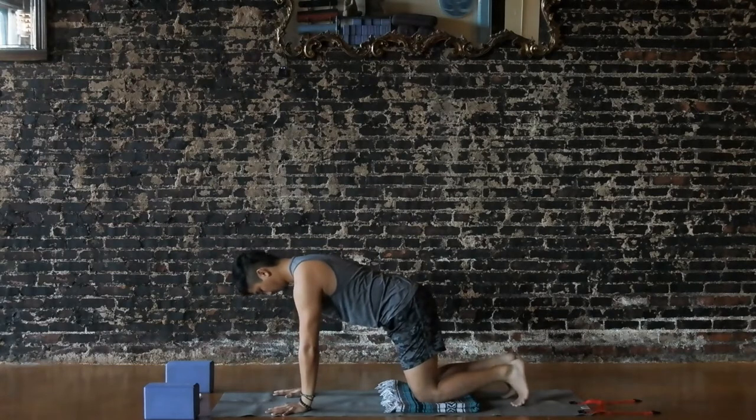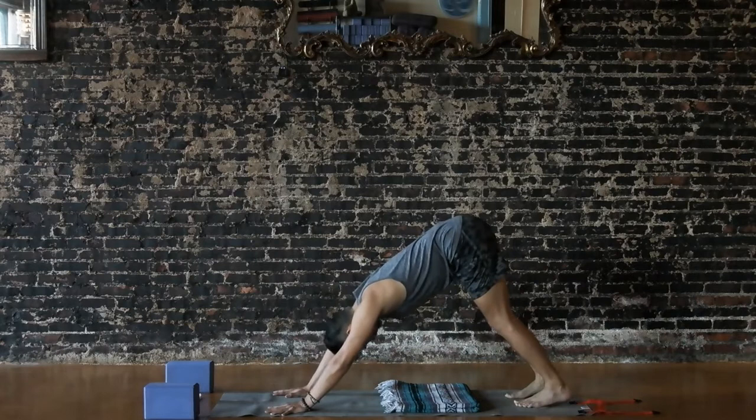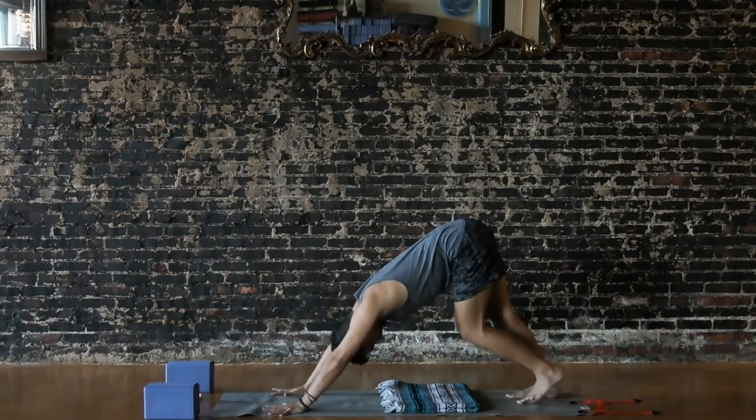Exhale, lift your knees an inch off the mat, hovering table. Spread your shoulder blades as you hug your upper arms. Exhale, pull your hips back, downward facing dog. For your first down dog, pedal out your legs.